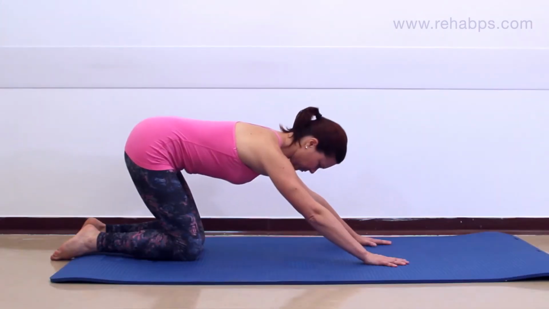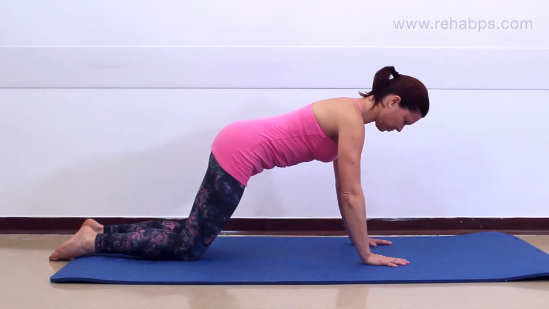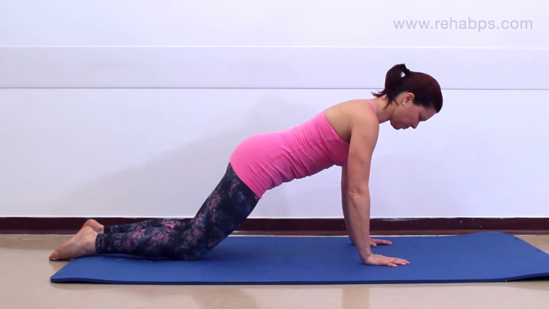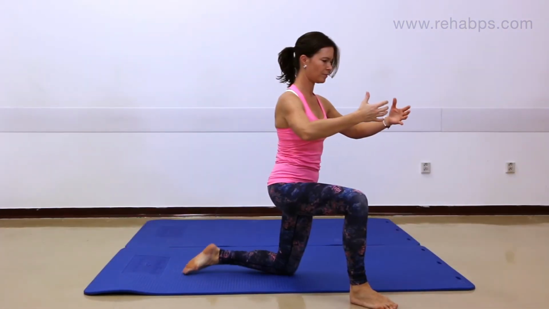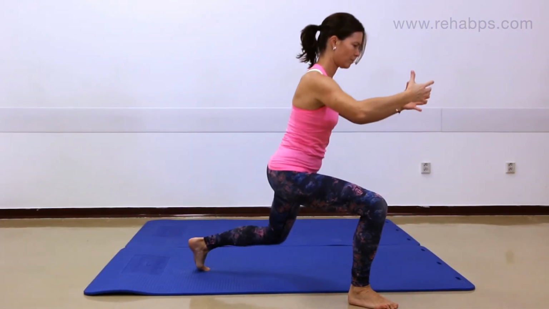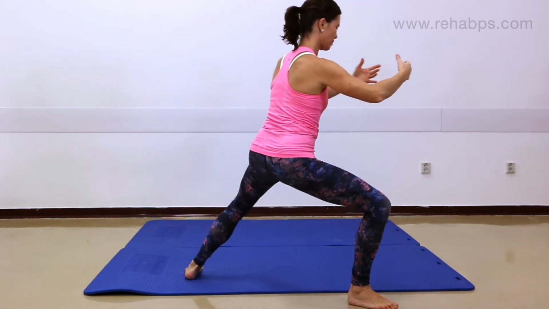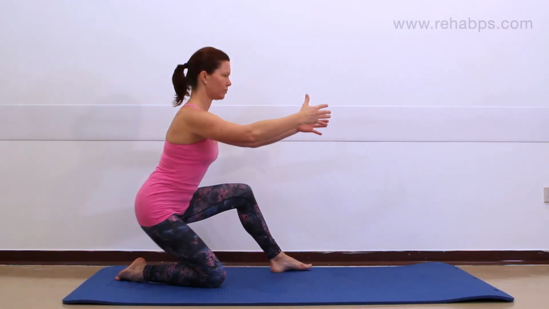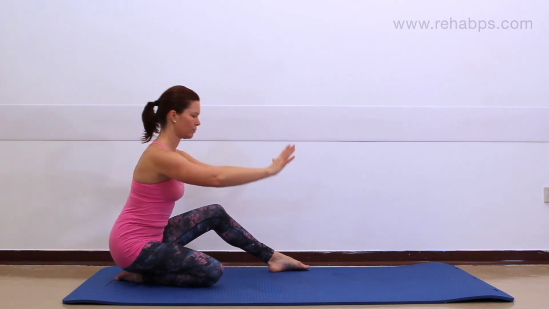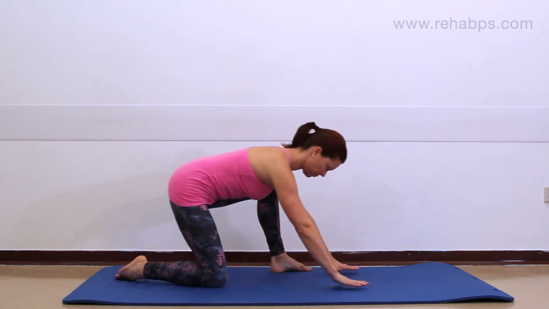The exercises are performed with the movement vector direction forward or in reverse, meaning against gravity, for example in an upward direction, or gravity assisted in a downward direction. The exercises are performed slowly and with good body awareness.